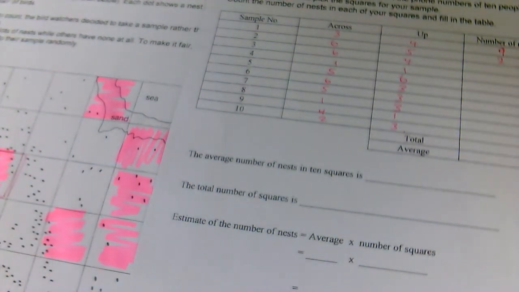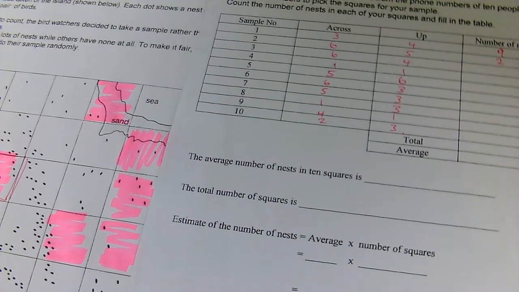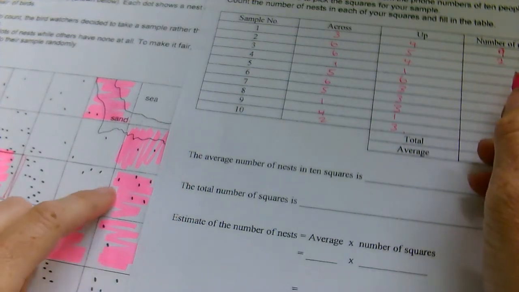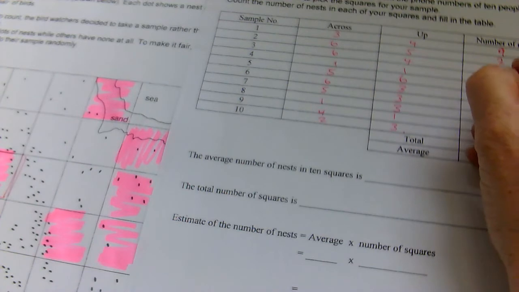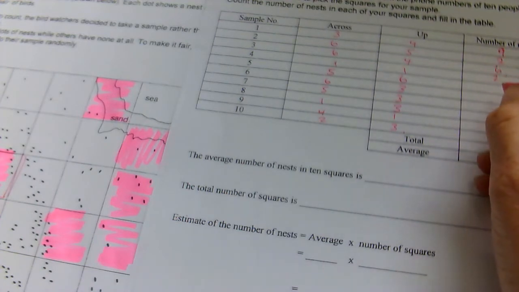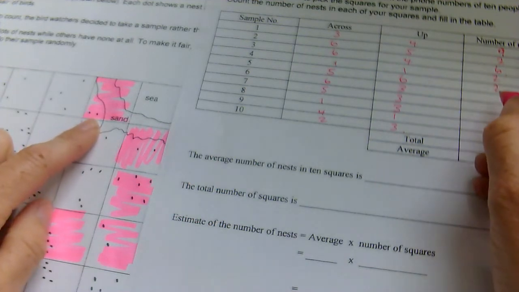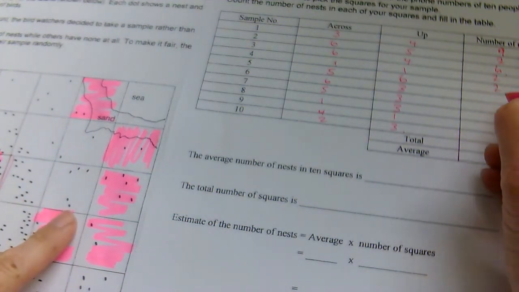Okay, so you can see already that they're not evenly spread. I apologise that I keep going out of focus. Okay, then I've got 6, 4, so there is 6 in that one. I've got 1, 1, there is 2. 5, 6 has got 2, 6, 3 has got 2.